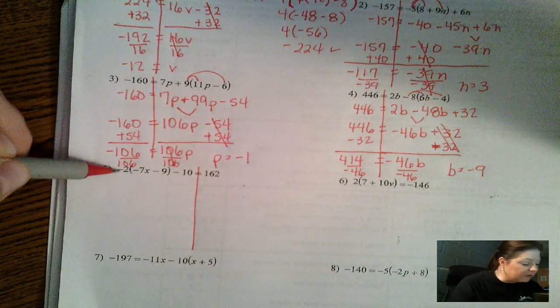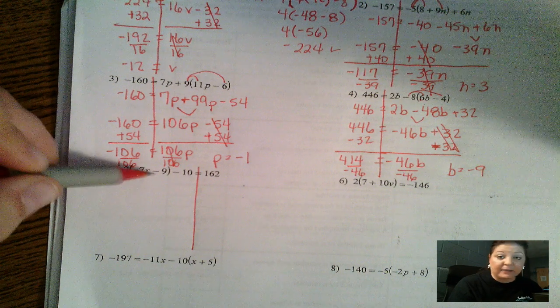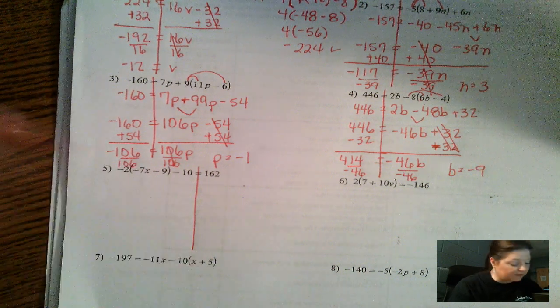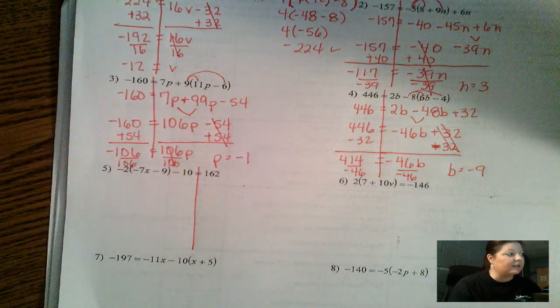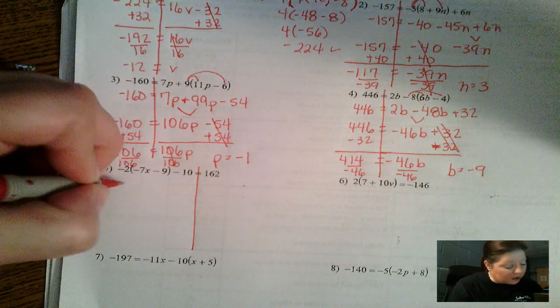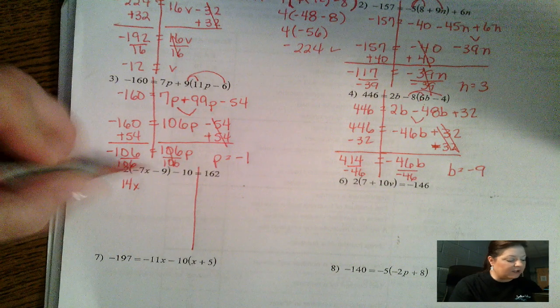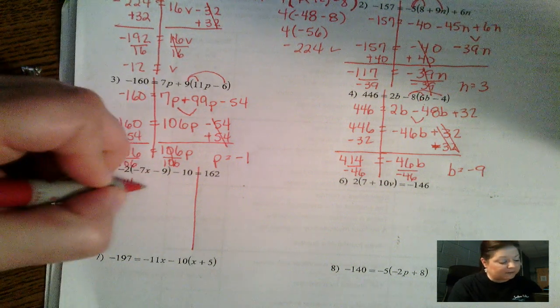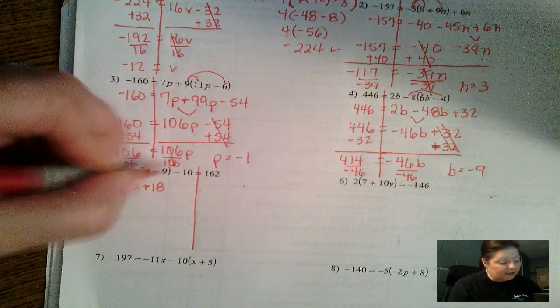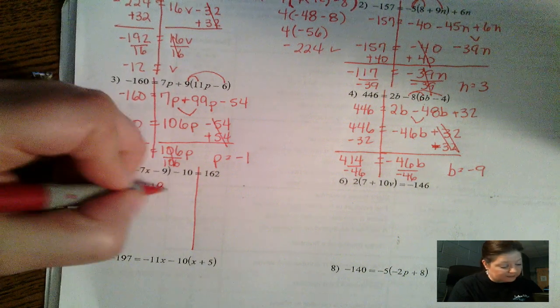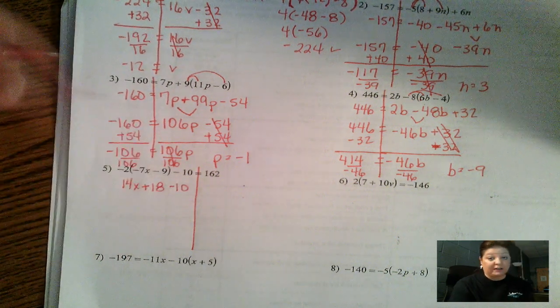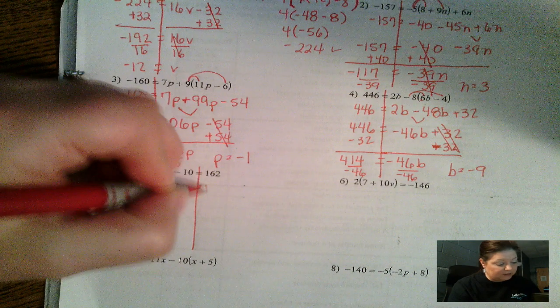We have negative 2, and in parentheses is negative 7x minus 9, so I'm going to get rid of the parentheses. So negative 2 times negative 7x is going to be a positive 14x, and negative 2 times the negative 9 is going to be a positive 18. Now, we don't do anything to that minus 10, we just bring it down, is equal to 162.